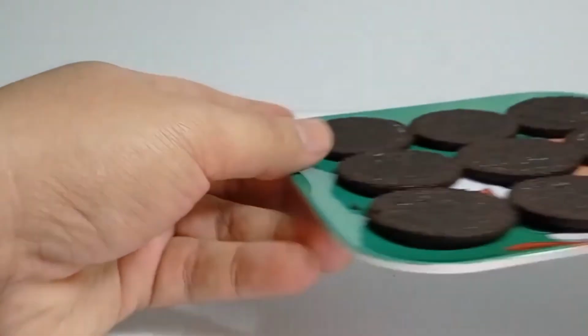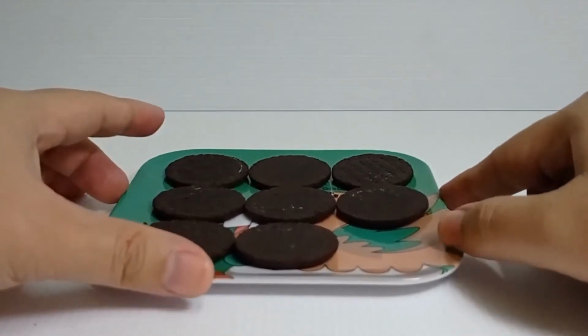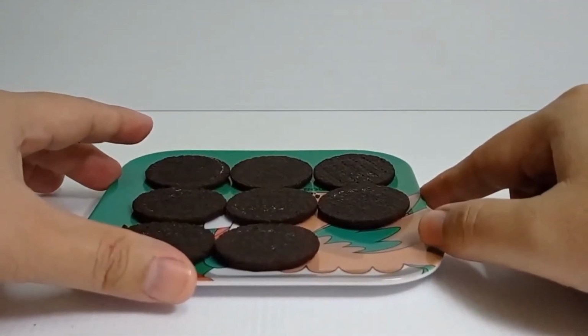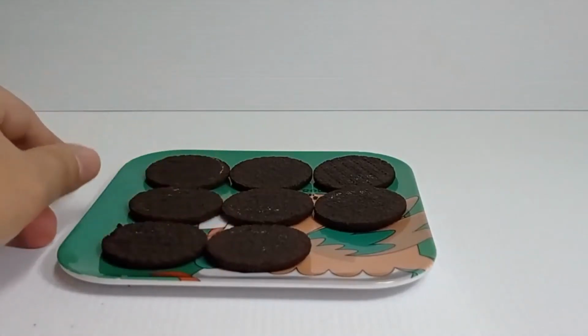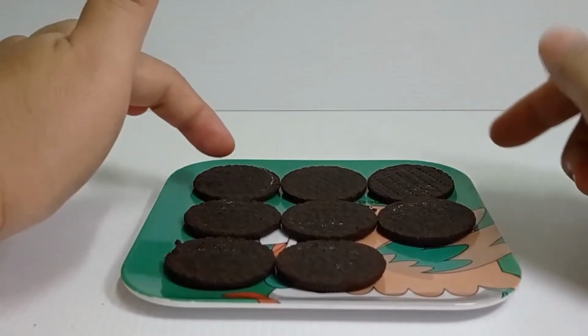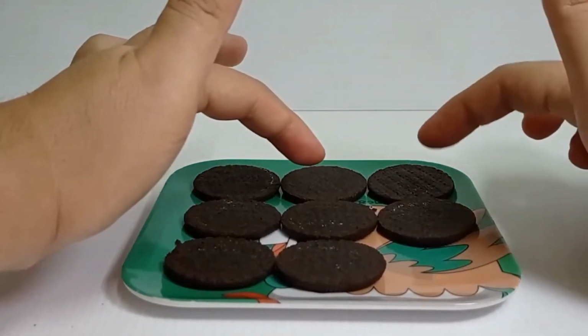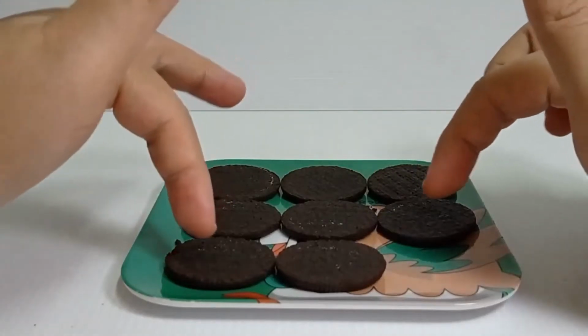But what if we have these chocolate cookies? Let's count them together. We have 1, 2, 3, 4, 5, 6, 7, 8.